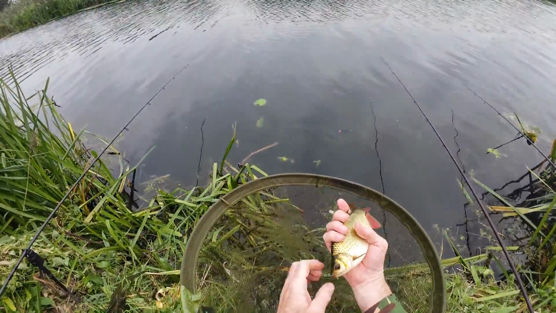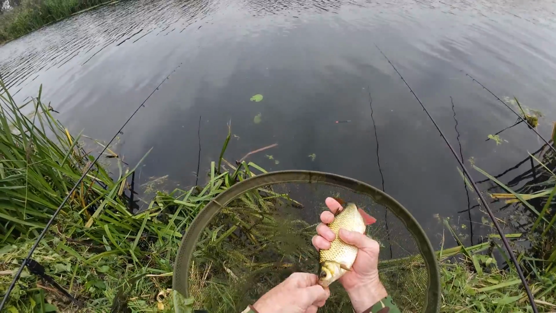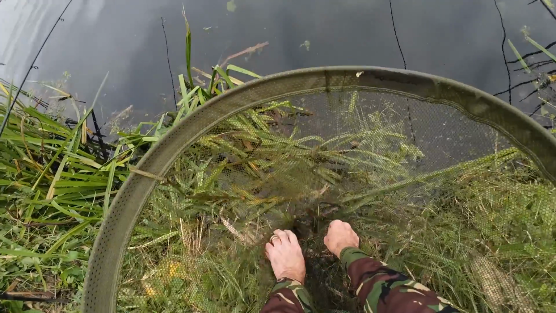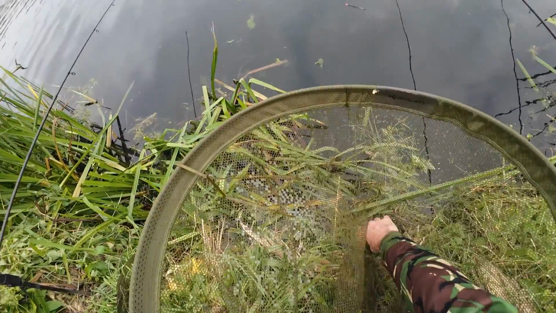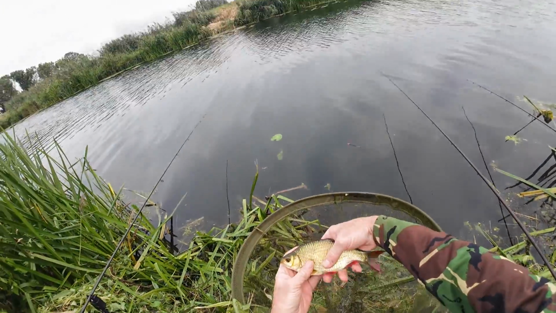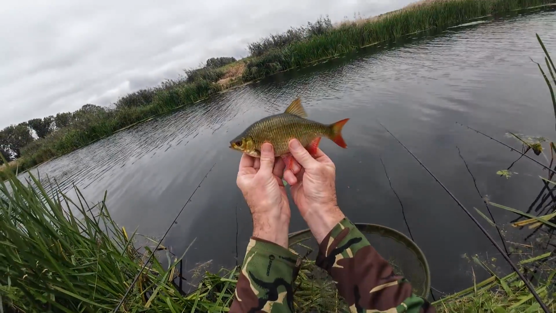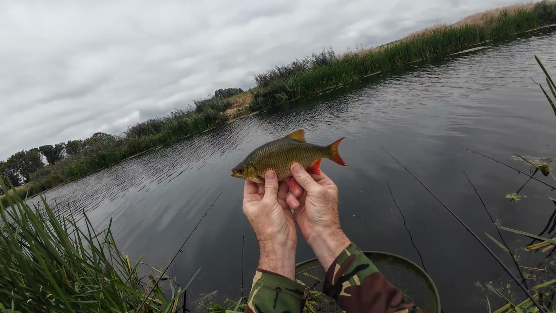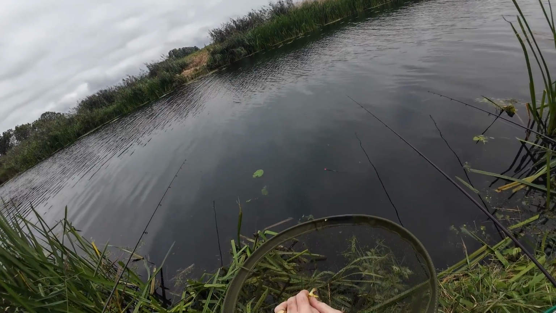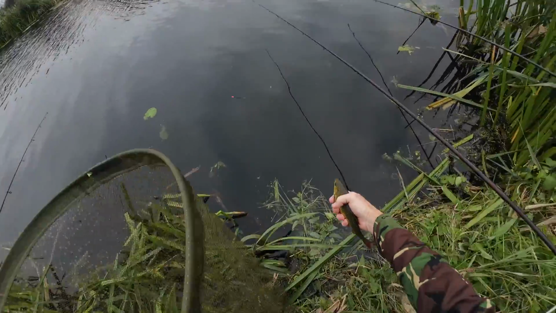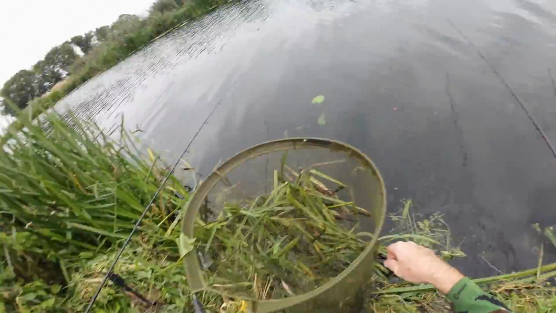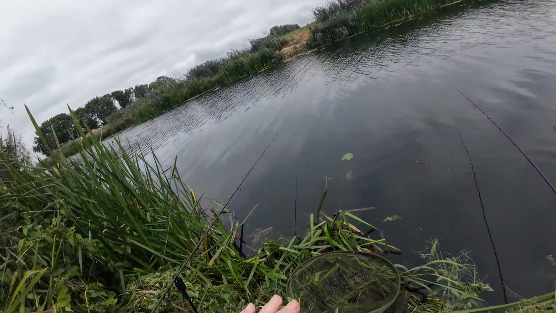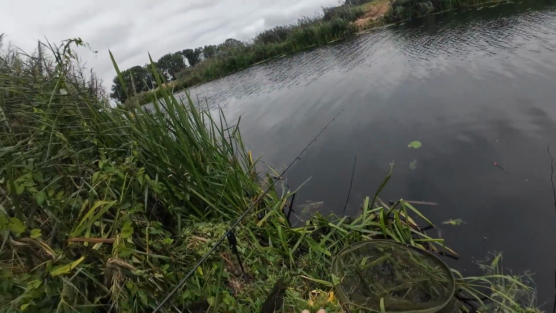Yeah. This is the sort of fish I was catching. Oh, come on. This was the sort of fish I was catching first thing on the bottom. I mean, look at that. Beautiful, isn't it? Let's get it back. So they're out there. Hopefully there's some bigger ones out there.